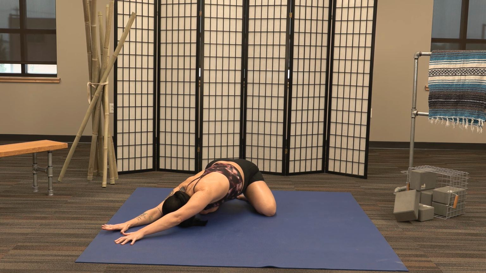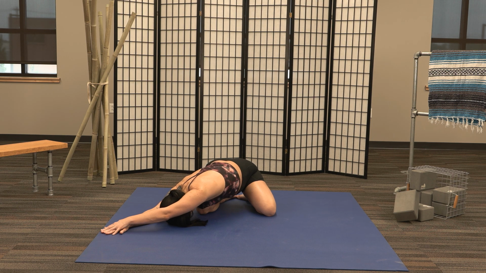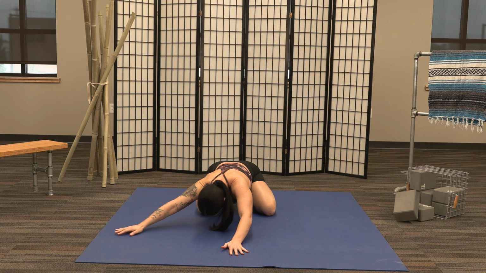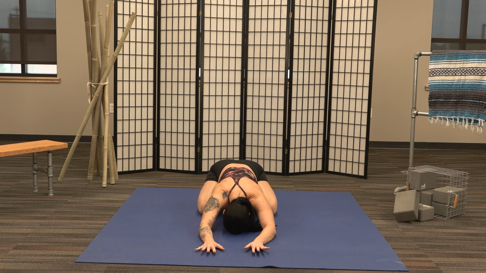And then maybe you take that hand and place it on top of the left hand, breathing. Really extending out through that side body. And then slowly walk your way back to center. Once you get there, just place your hands wherever you feel comfortable, keeping the shoulders relaxed.